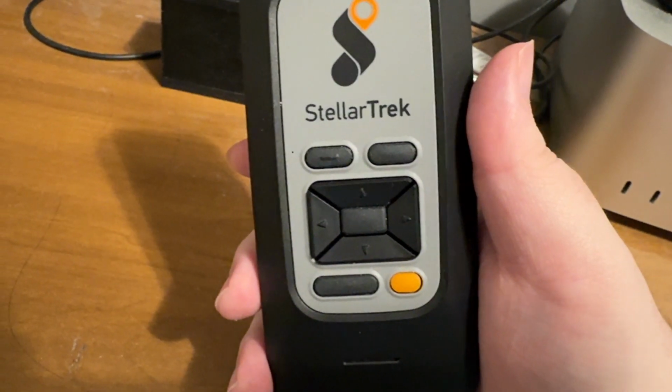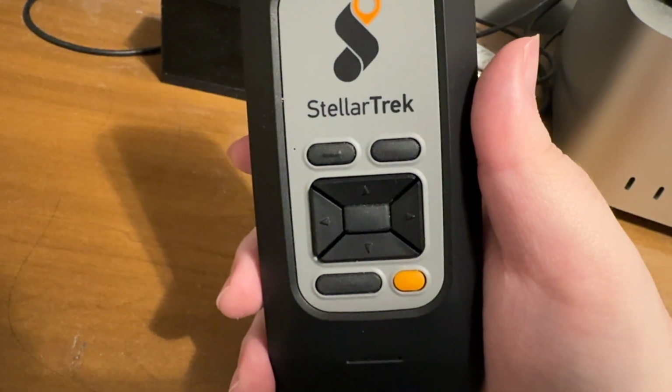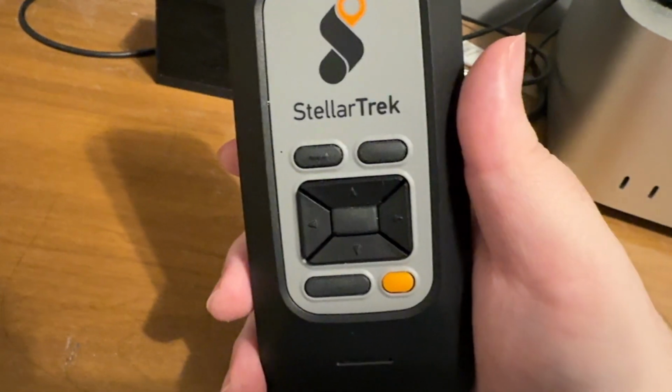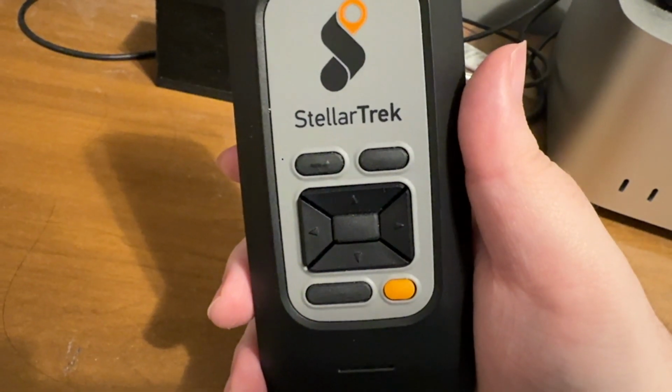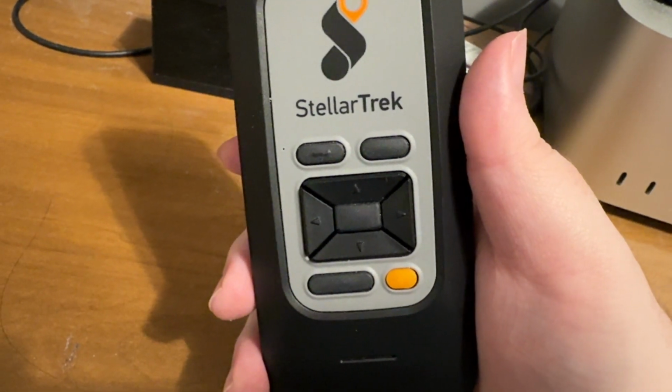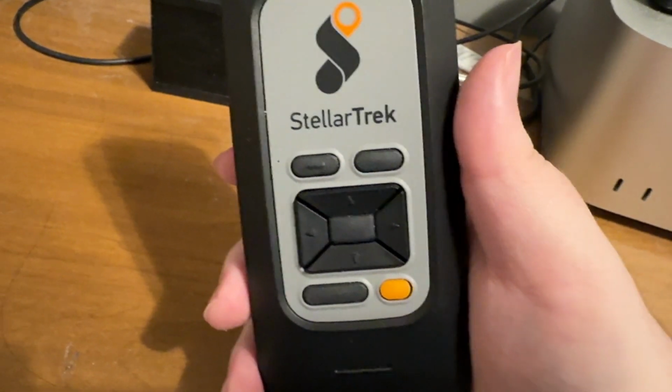In this one, we are really going to begin exploring how features work on the device. I wanted to cover how we go about entering an address. We want to get from point A to B, and we'd like some directions, so I will show you how we can do that.